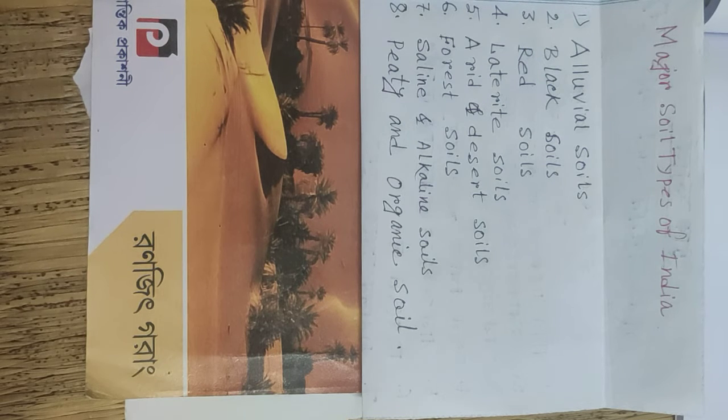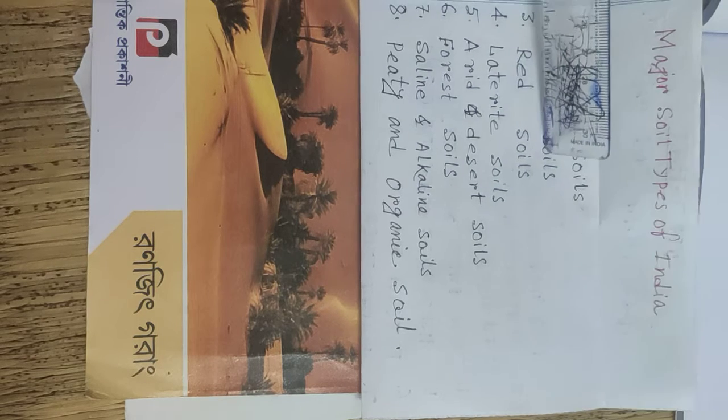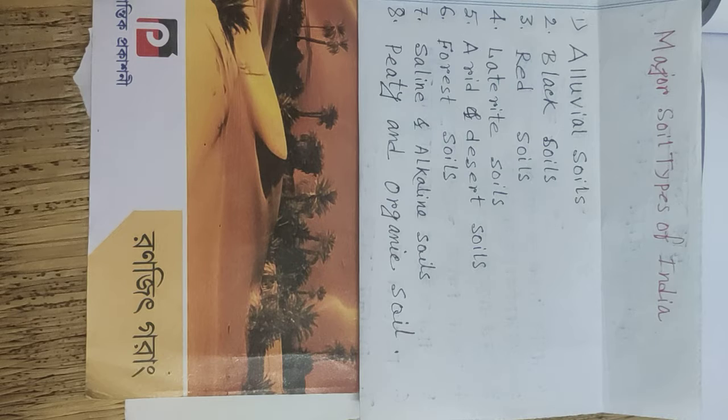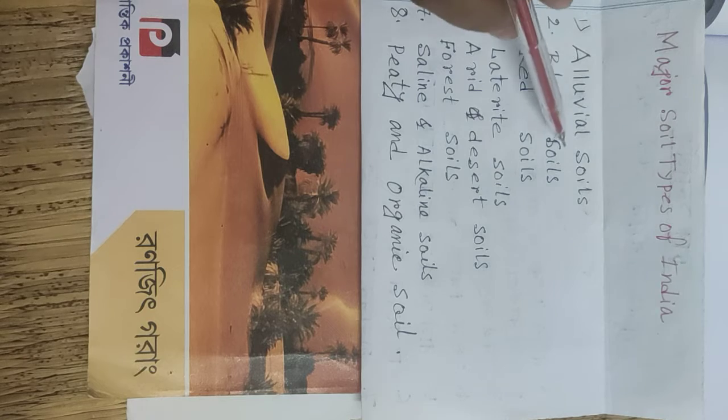The Indian Council of Agricultural Research has classified soils of India into 8 major types, which are alluvial soils, black soils, red soils, laterite soils, arid and desert soils, forest soils, saline and alkaline soils, and peaty and organic soil. Now we discuss all types of Indian soil. First, alluvial soils.